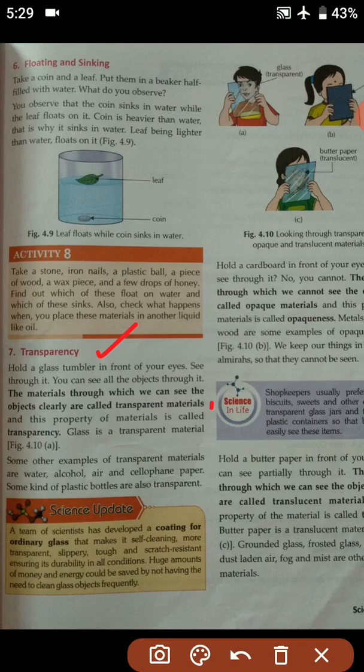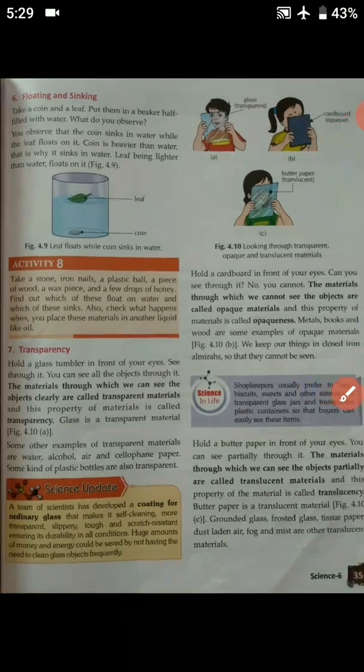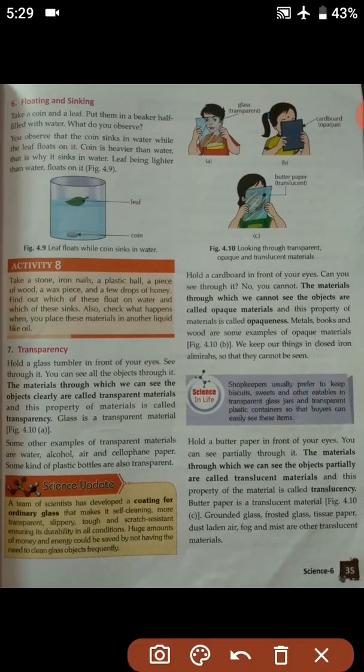So glass is a transparent material. So you can see in the picture, this one is glass which is transparent. That means we can see through the glass. So some other examples of transparent materials are water, alcohol, air, cellophane paper. So some kinds of plastic bottles are also transparent.